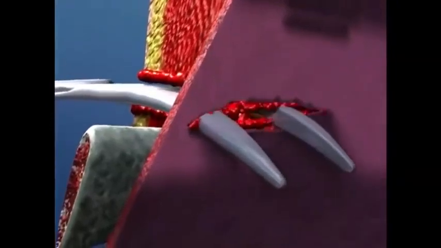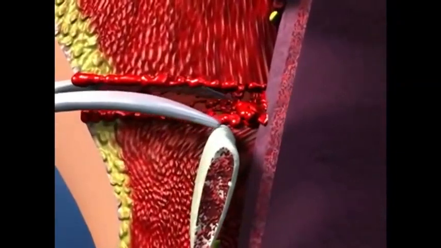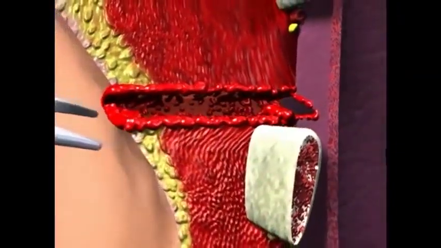Once inside the pleura, spread the hemostat widely and withdraw it while still open to create a sufficient opening in the pleura for the chest tube.